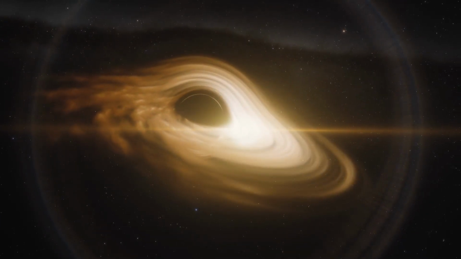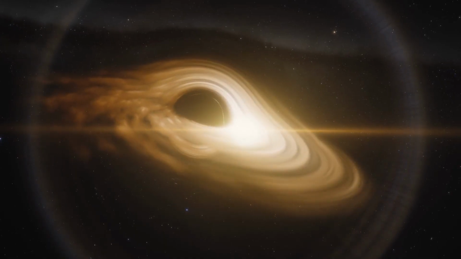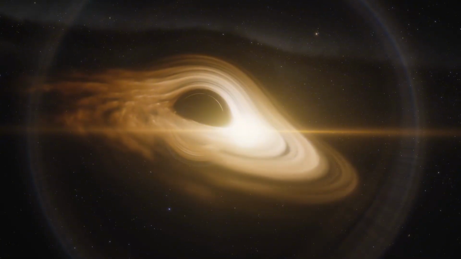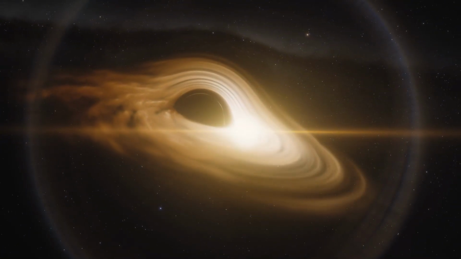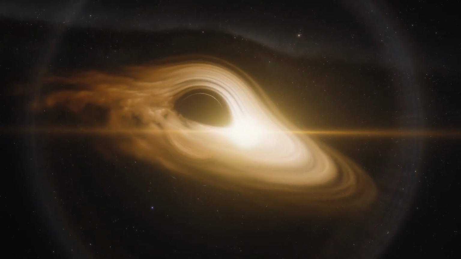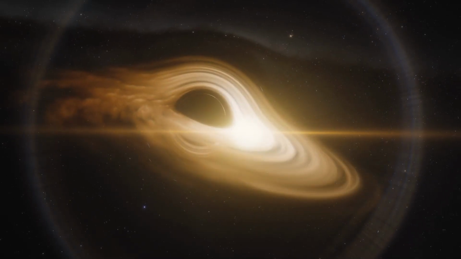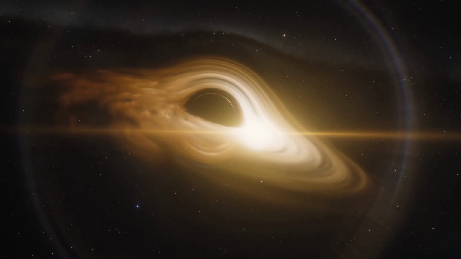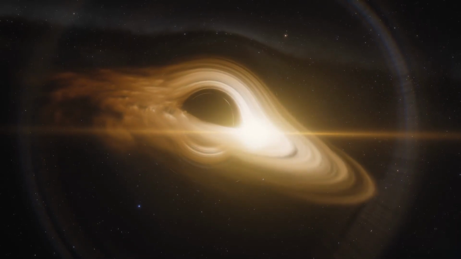Galaxy clusters, already gravitationally bound, will remain together. But unbound structures will separate ever faster. Eventually, all galaxies not in our local group will recede beyond the cosmic horizon, the distance beyond which light can never reach us due to expansion.